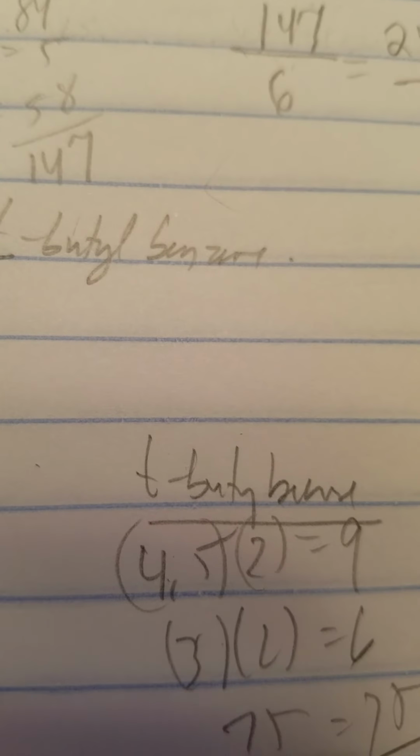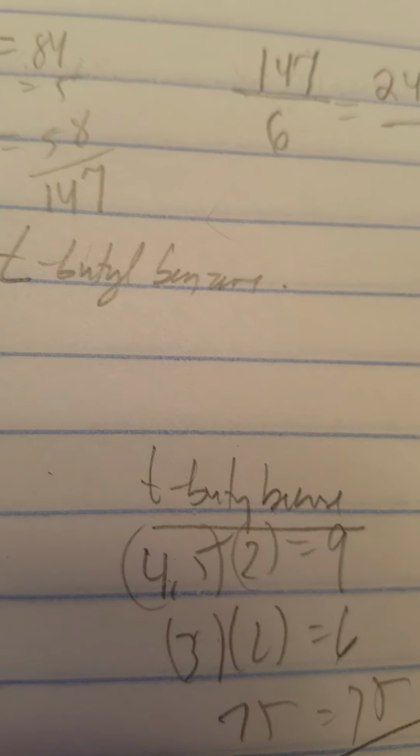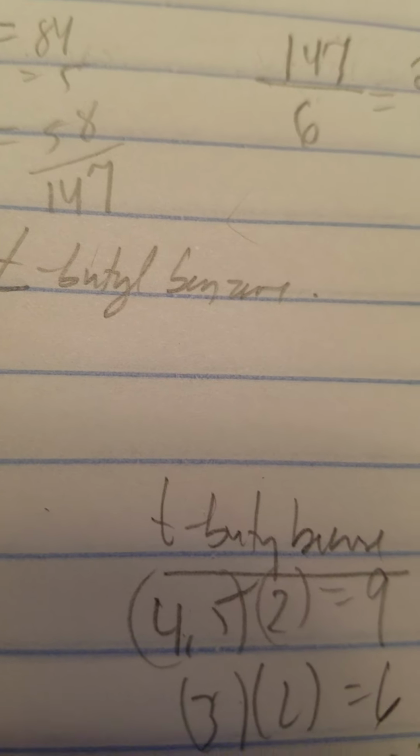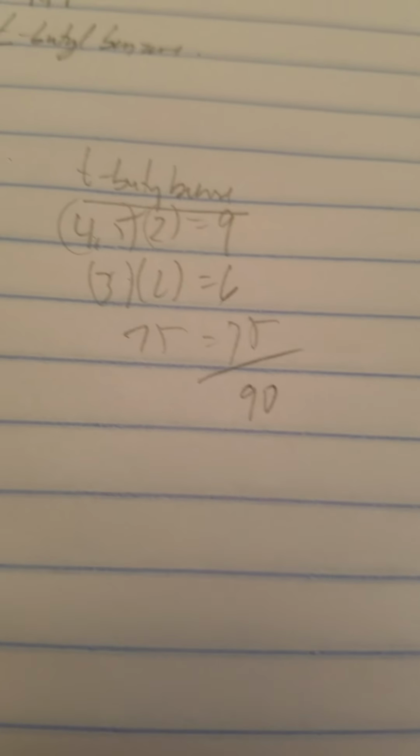So if I take my 90 and divide it by the 6, then that's going to tell me how much faster the tertiary butyl benzene occurred. So it should be 15 times faster than nitration would occur in benzene itself.